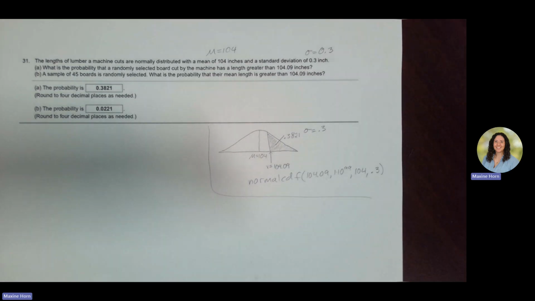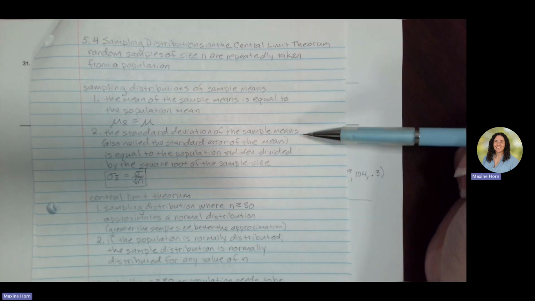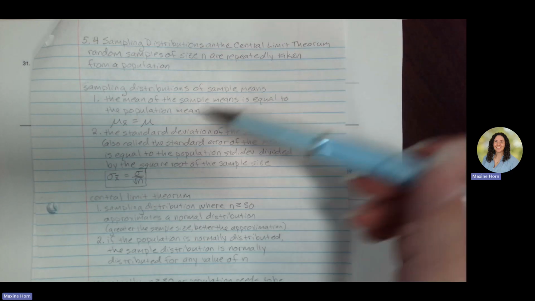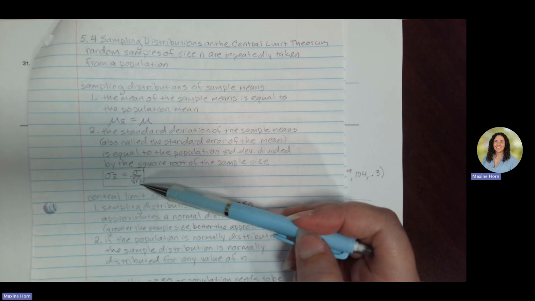So in order to calculate that, we need to remember some of our formulas. So let me just go to our formula sheet here. Here we go. So when we're in 5.4, we're talking about sampling distributions. The standard error of the mean, which is the standard deviation of the sample means, is calculated by taking your population standard deviation and dividing it by the square root of the sample size. Okay.